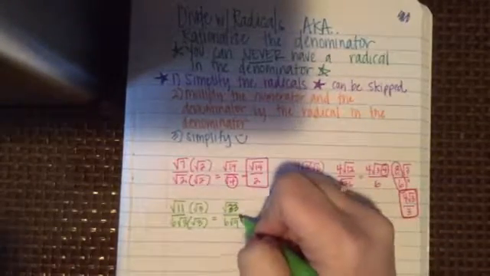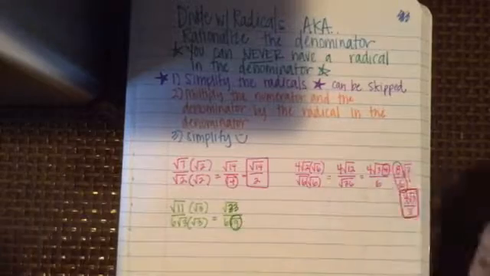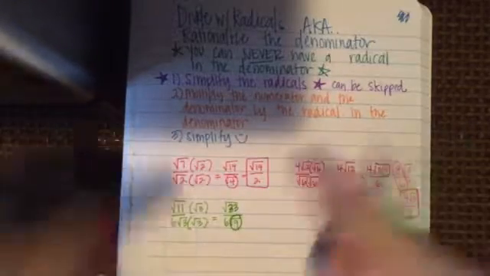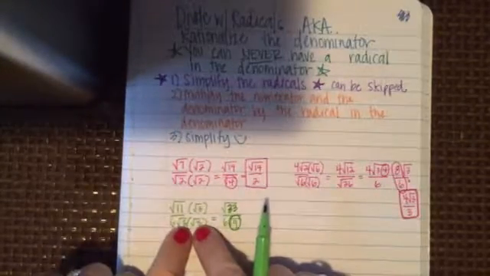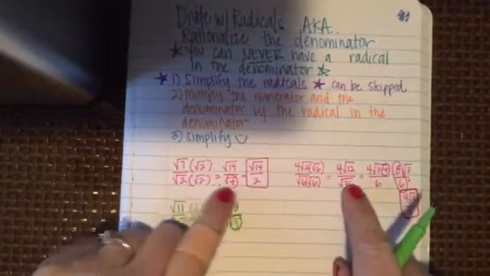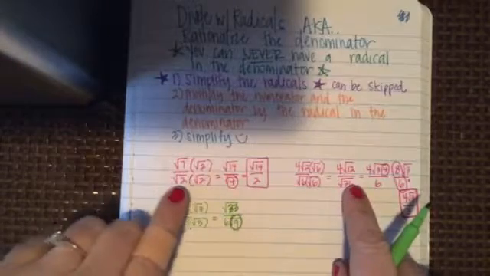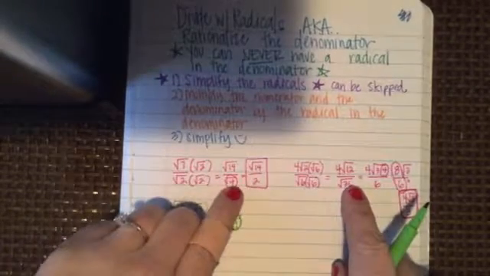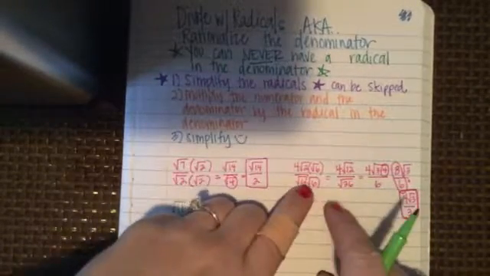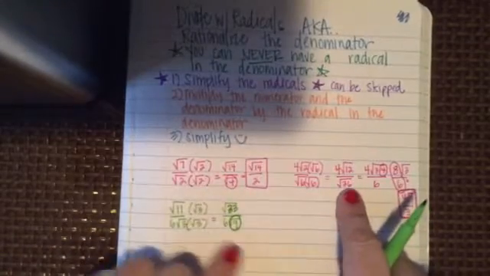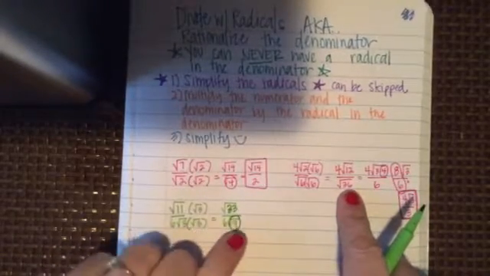You guys, here's the beauty of it. You are always going to end up with a perfect square in the denominator. Always. Because when you multiply 3 times 3 or 2 times 2 or 6 times 6, you're always going to end up with a perfect square because the same number times itself equals a perfect square.